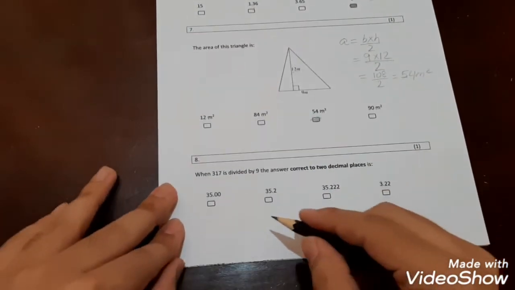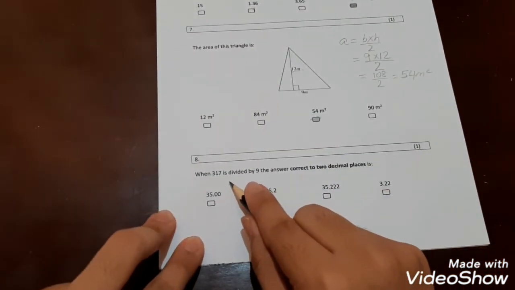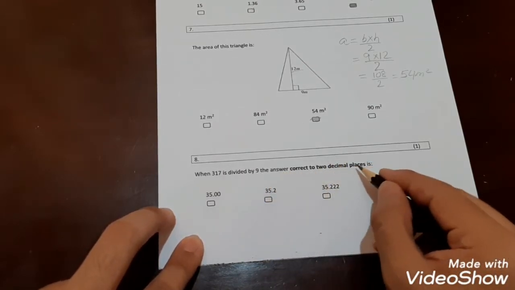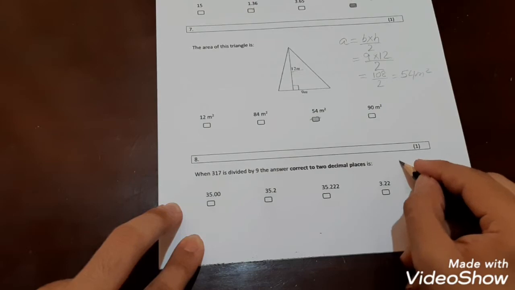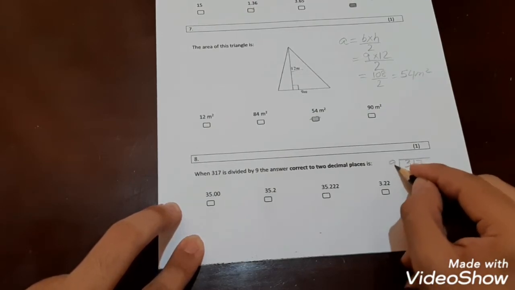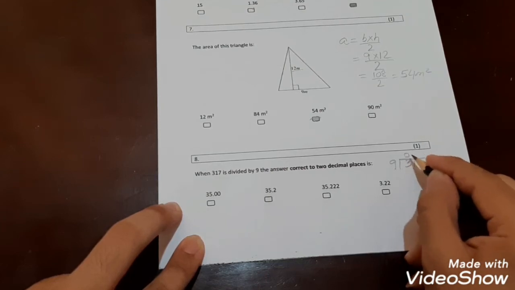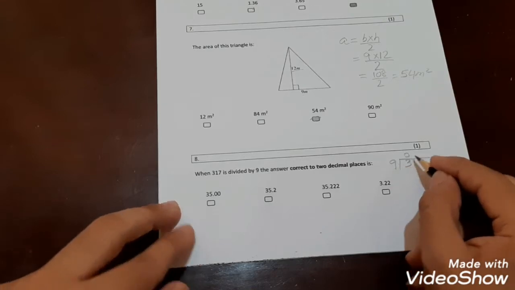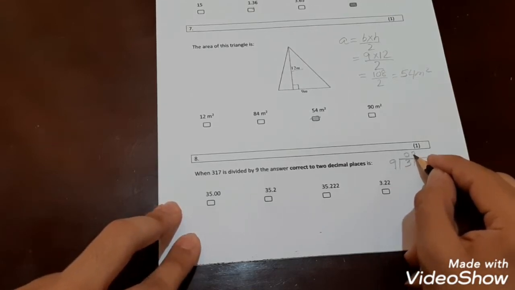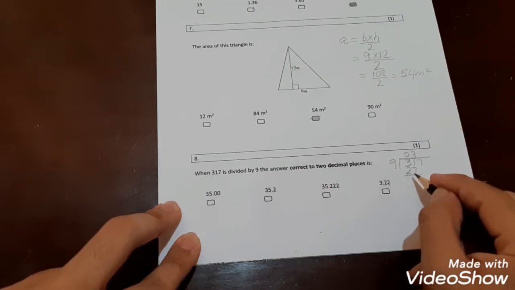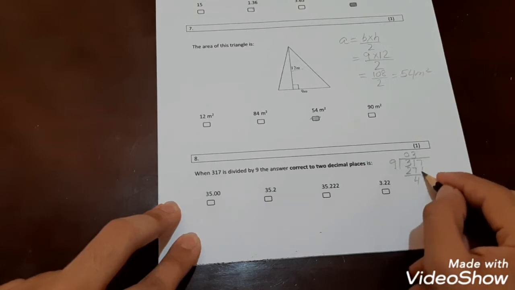Then question 8 states when 317 is divided by 9, the answer correct to two decimal places is, so we will write like this: 317 divided by 9, which will be 0 because 3 can't be divided by 9. Then 31 divided by 9 will be 3, since 9 3s are 27, and 31 minus 27 will be 4. Then we will bring down 7.